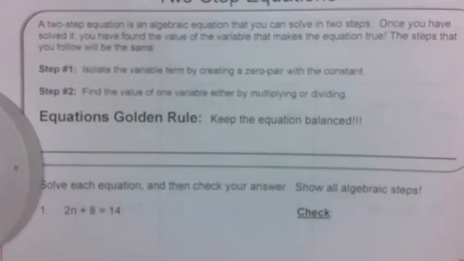In our last lesson, we looked at one-step equations to help learn the algebra steps required to isolate the variable. And today we're going to step it up to two-step equations. A two-step equation is an algebraic equation that you can solve in two steps. Once you have solved it, you have found the value of the variable that makes the equation true. The steps that you follow will be the same.